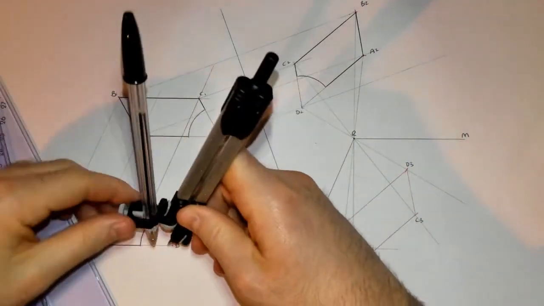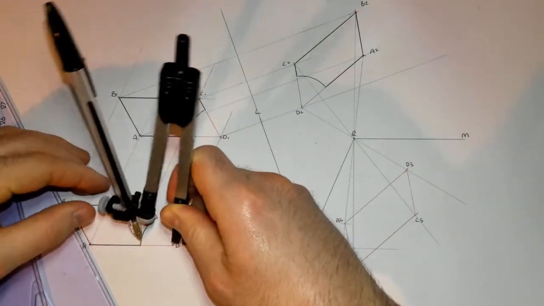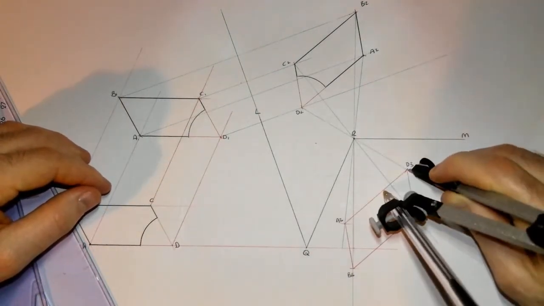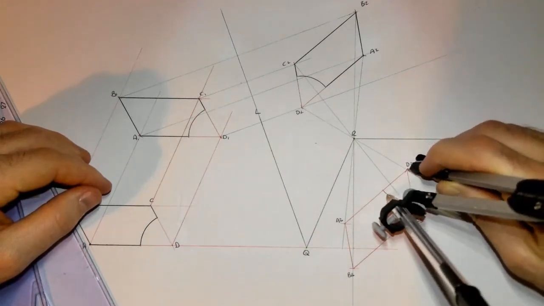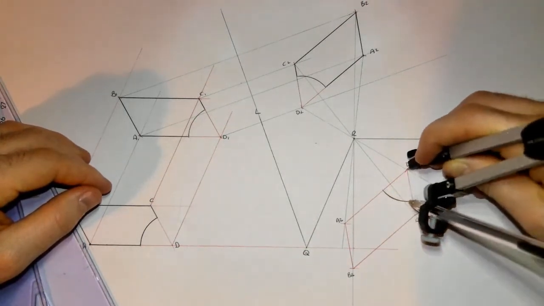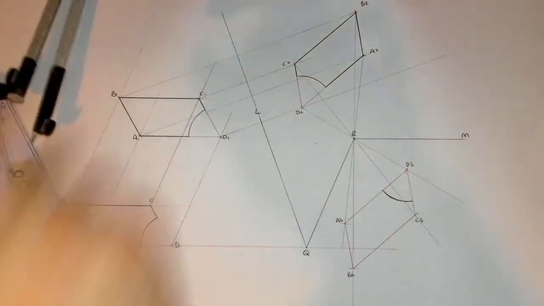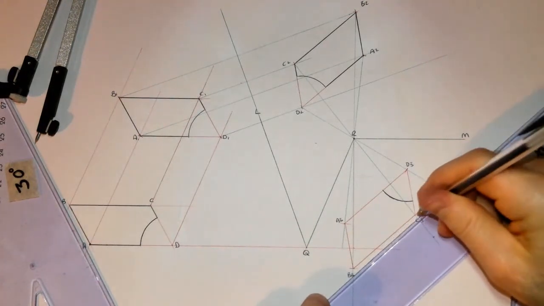So back here it's at D along the line A and C then. So there's my D, which means it's going to be in here. Right, there we go. And once again, heavy and/or important detail.